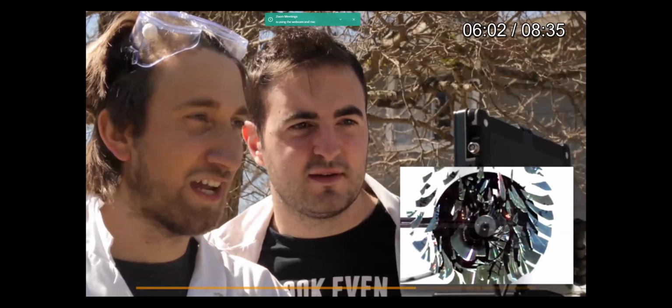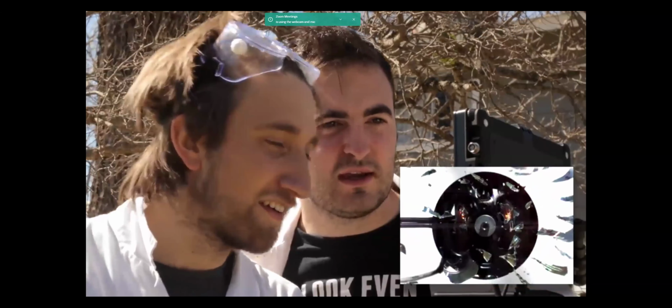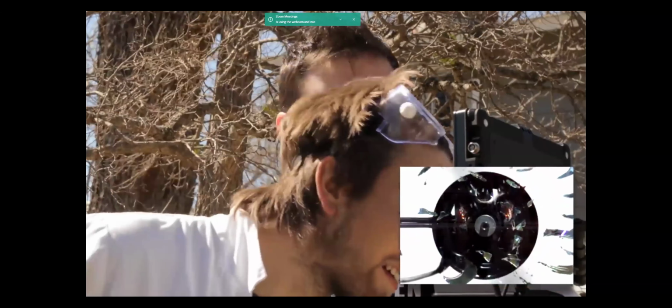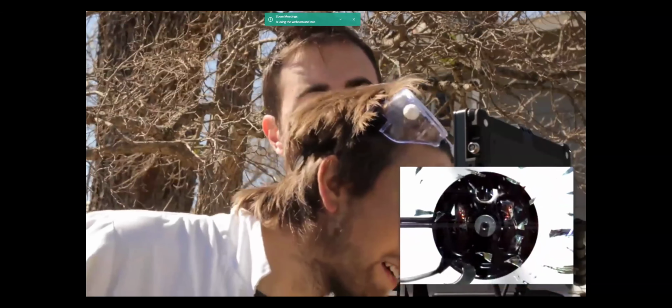I think you can see it more slowly here. Oh, look at that. That's awesome. Just the shape it makes when it shatters, like a little tree. Yeah, that's how the crack starts and goes up. That is amazing. It goes to either side of the middle.